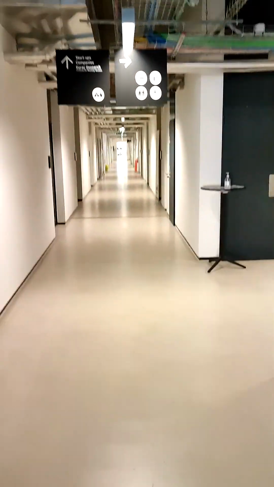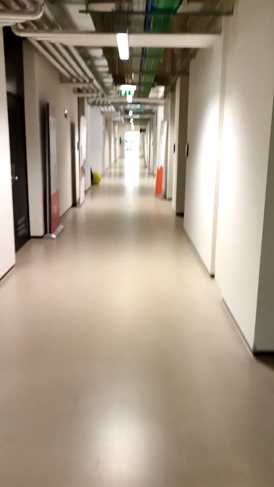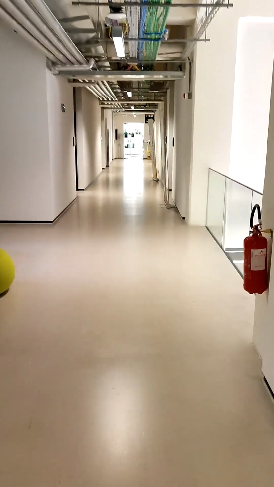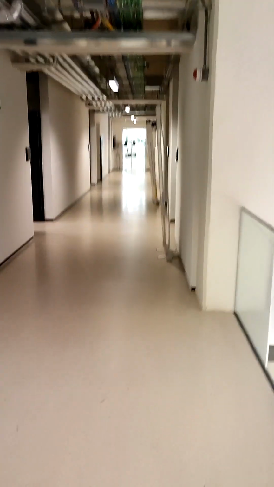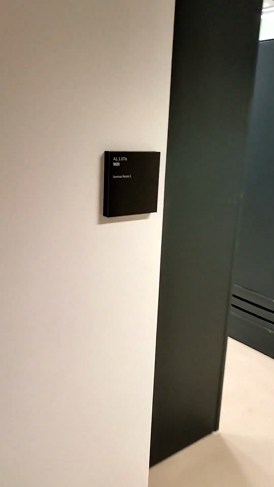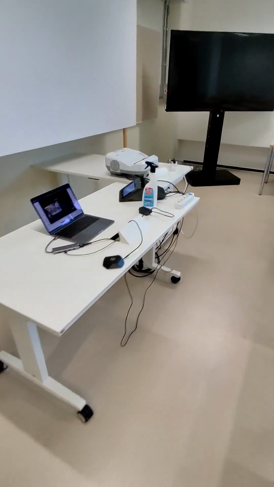Finally, we are done. This is the main corridor. You walk up to the end of it. Okay, we are almost there, and this is seminar room number 5. Okay, this is the equipment.